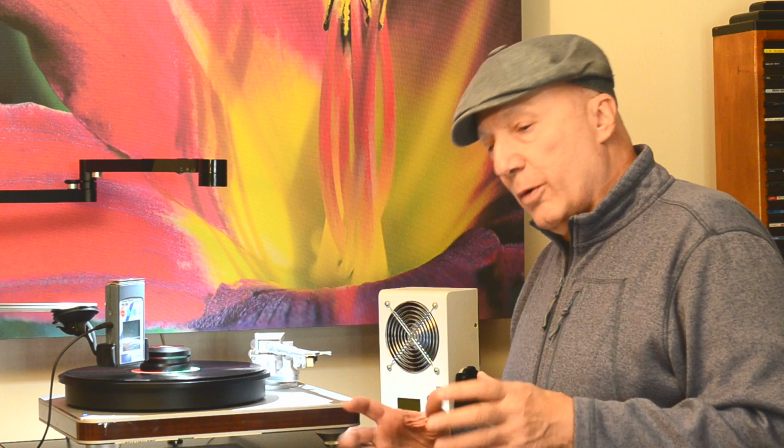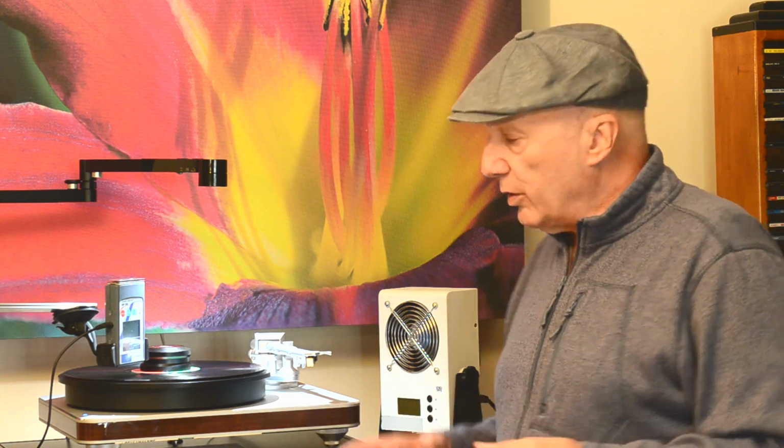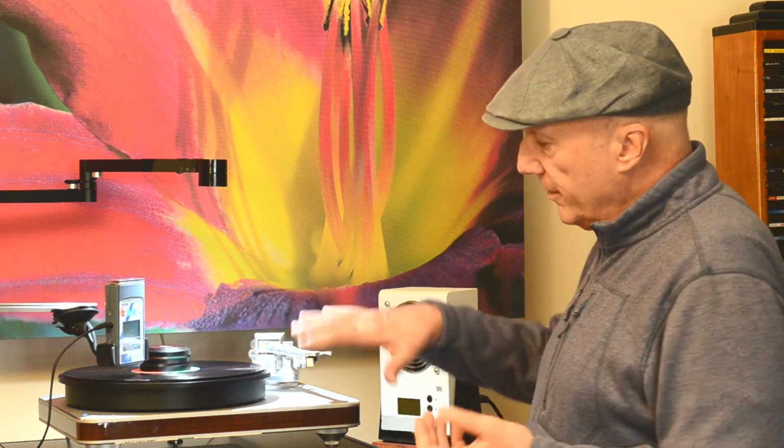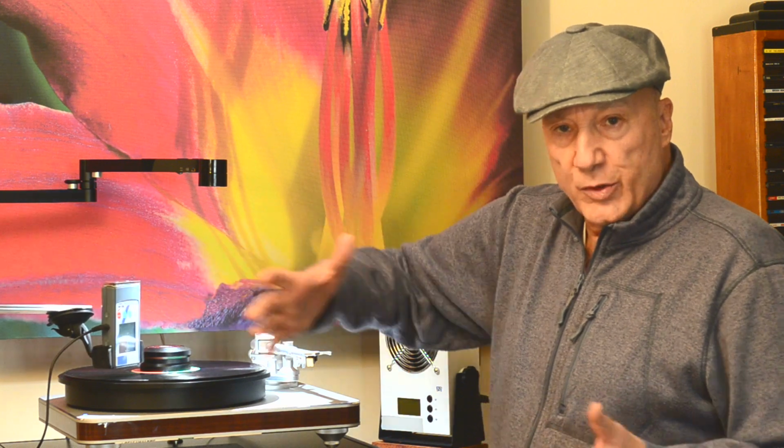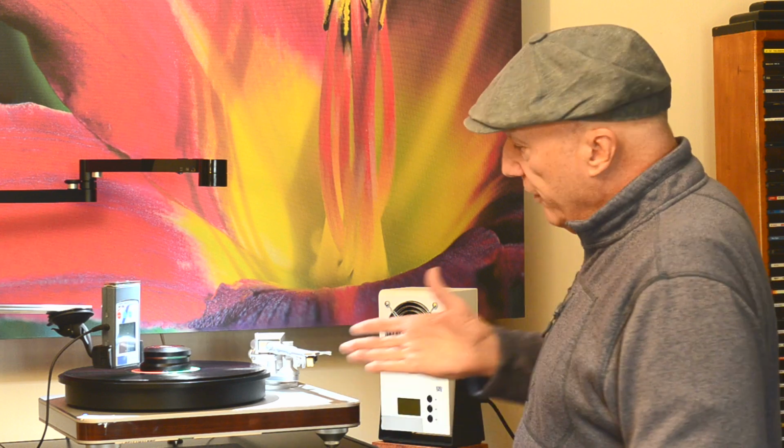Also our record should be as clean, in my opinion, as possible when we place it on the turntable. So that means no residue, no fingerprints, and of course no particulates. So I hope this presentation has helped you to understand this a little bit better and give you an option to treat the records to eliminate the static.